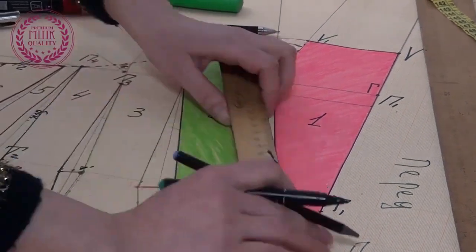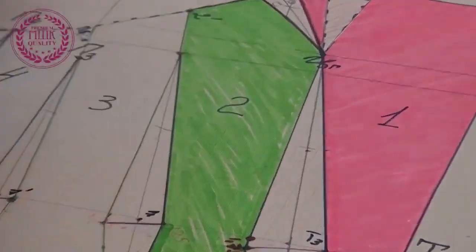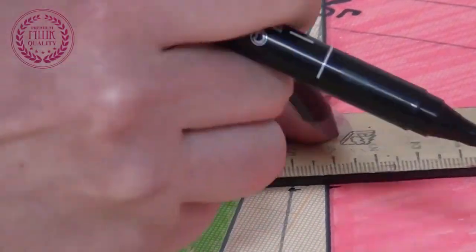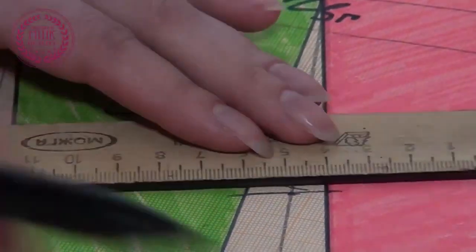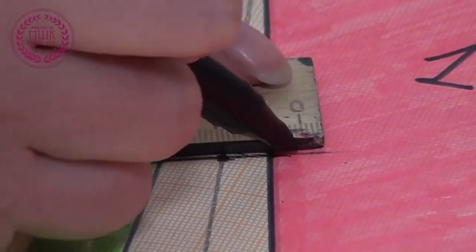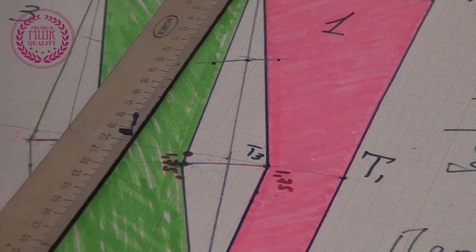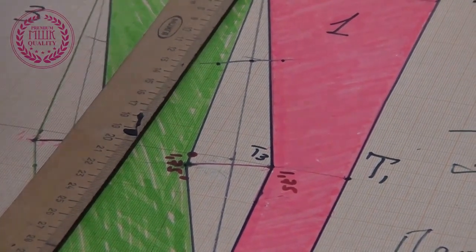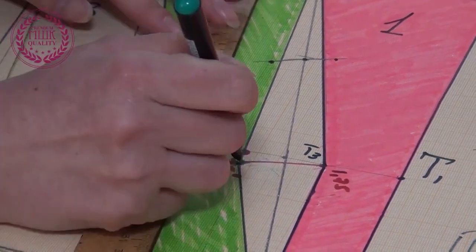Now I also mark 10 centimeters on one side of the dart. I draw an auxiliary line through these 2 points. Along this line to the right and to the left of the first point, I measure 1.5 centimeters. From these points, I draw the new sides of the dart.